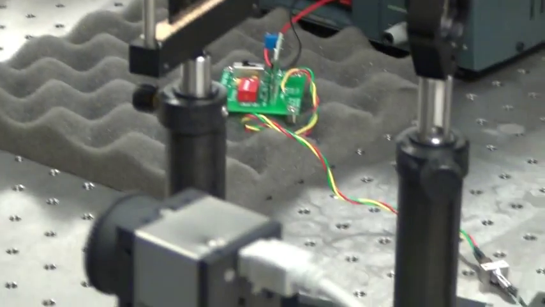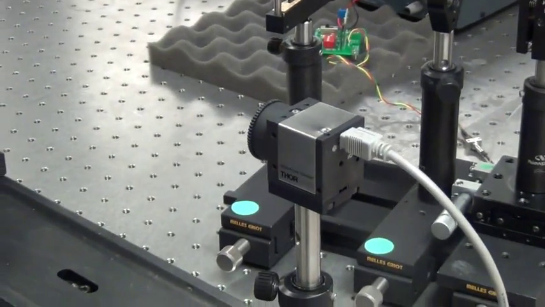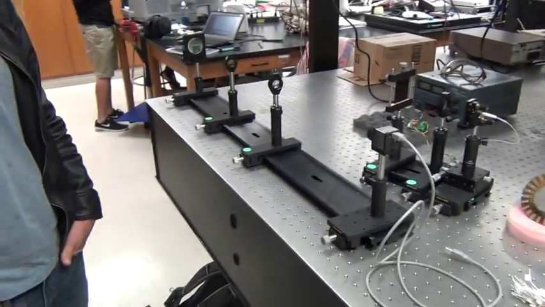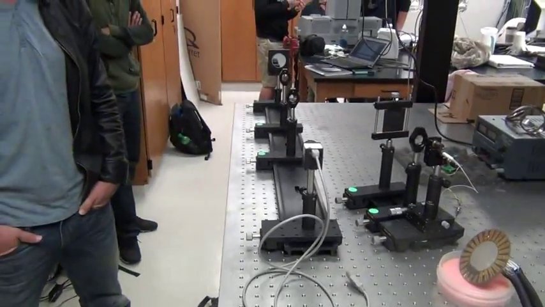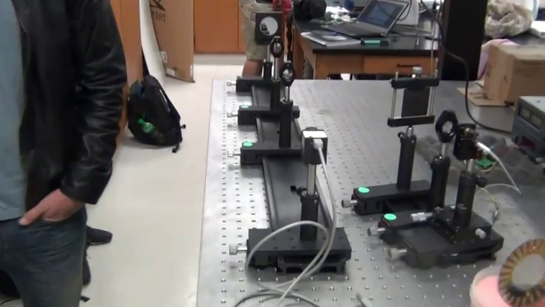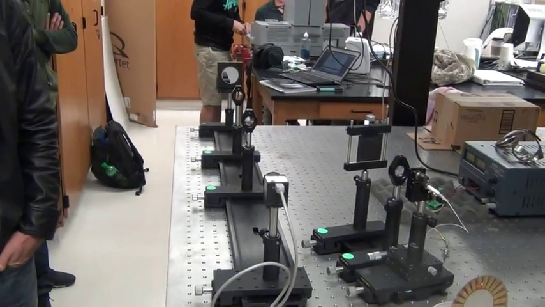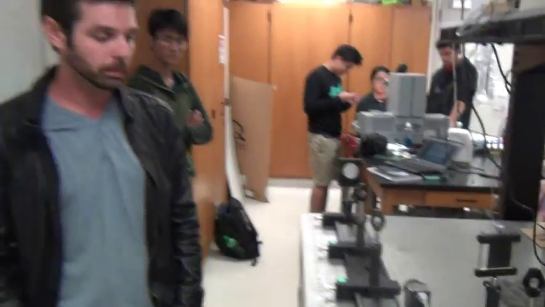Our laptop is not currently wired into the system right now, so you're just seeing the setup in an unoperational manner. And that is, for right now, the Adaptive Optics project here at UH Manoa. Thank you.